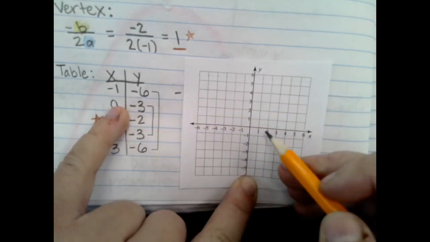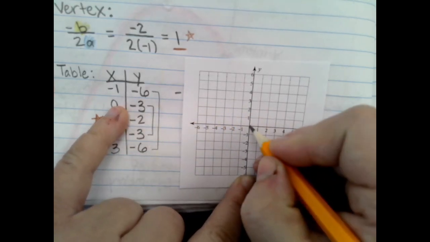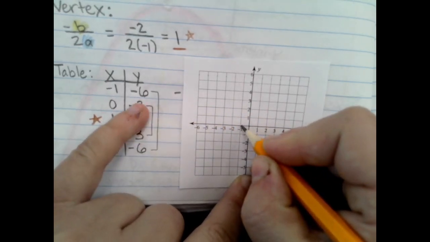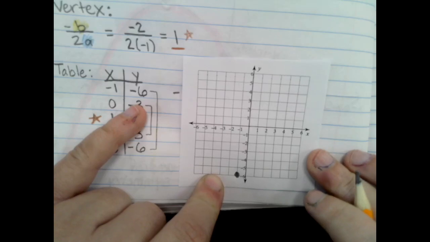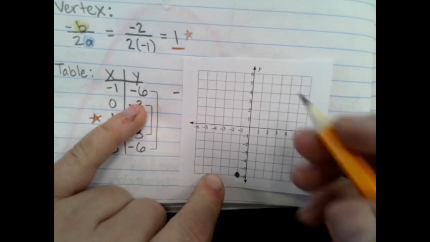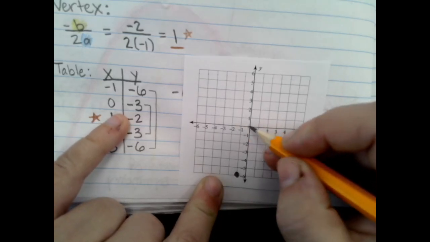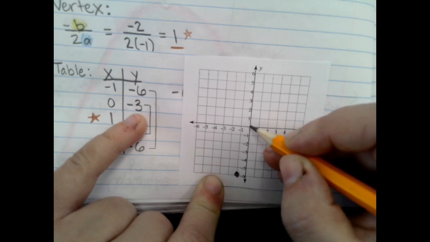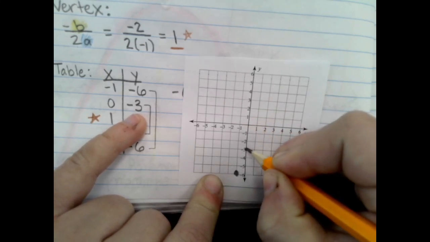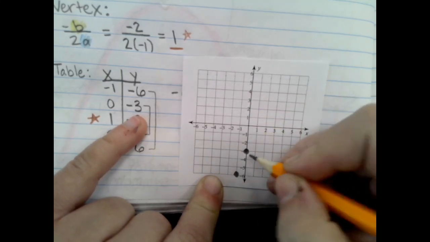Okay, our first ordered pair we have is negative 1, negative 6. So on my x-axis, I'm going to go left 1, and then negative 6 tells me go down 6, so all the way to the bottom. Okay, this is a tricky one. 0, negative 3. 0 tells me don't go left or right. The negative 3 is in the y, so that tells me to go down 3. And it's on the y-axis there. It's our y-intercept.